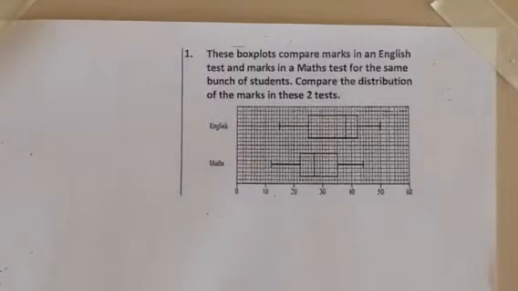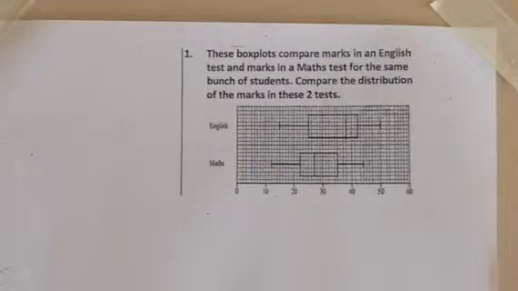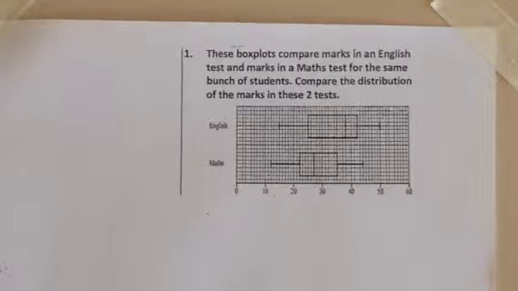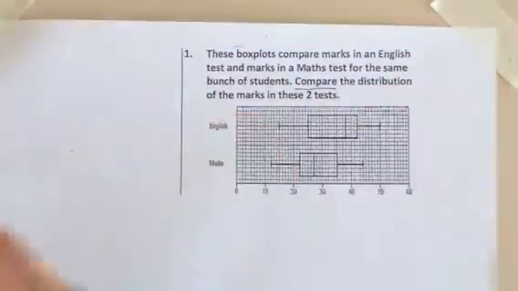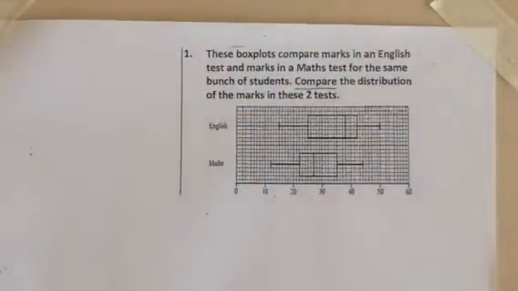Okay, here we have a question about comparing distributions. Now these questions sound very innocent, but they are amongst the worst done of all questions. Generally this question will be for 2 marks, and the question is very vague. All it says is compare. What you get the marks for is really quite specific.